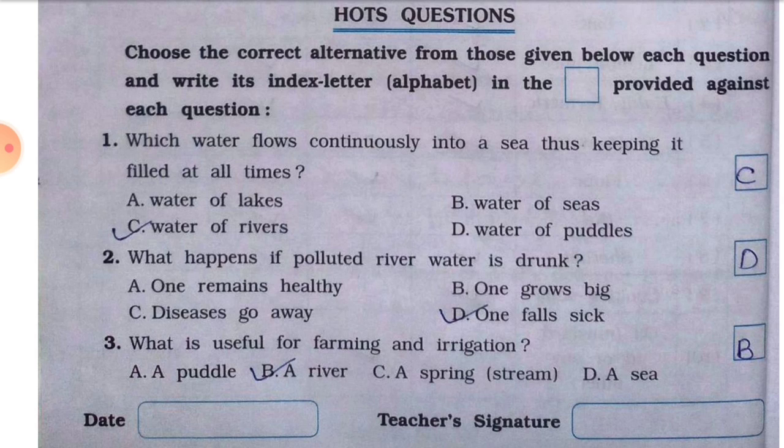Number 2. What happens if polluted river water is drunk? Options A. One remains healthy. B. One grows big. C. Diseases go away. D. One falls sick. Answer is D. One falls sick.